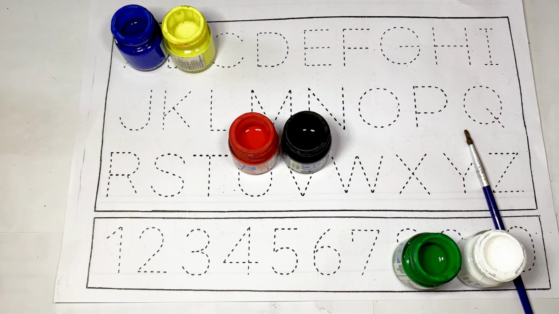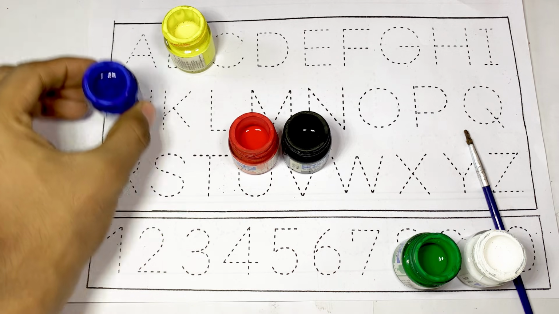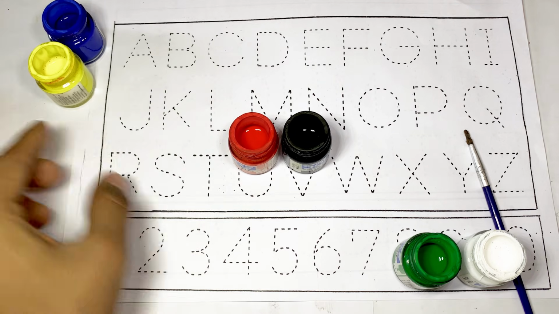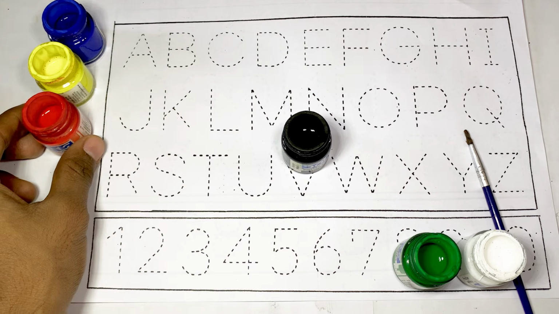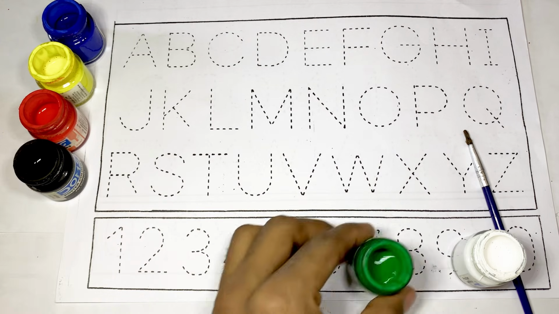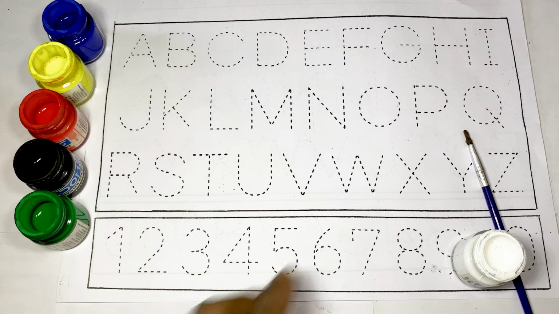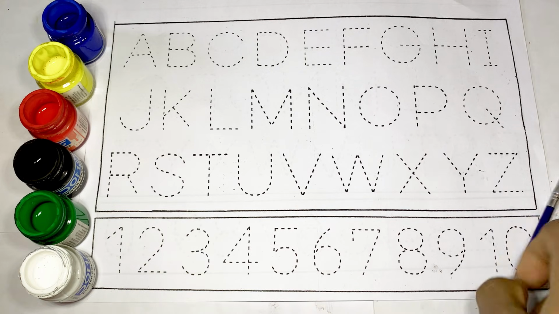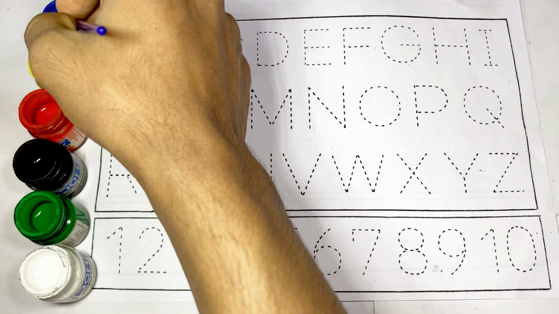Today let's learn and draw alphabets and numbers. So kids, let's learn the names of the colors. Blue color, yellow color, red color, black color, green color, and white color. Kids, now draw alphabets, and first you draw A.